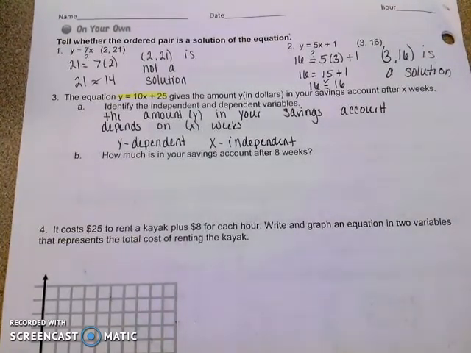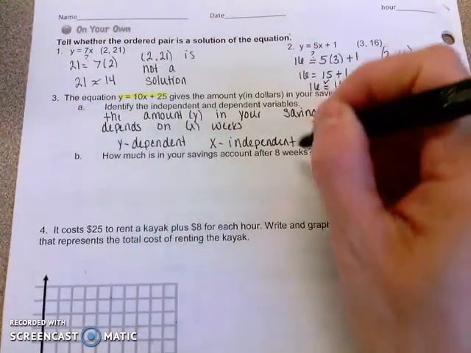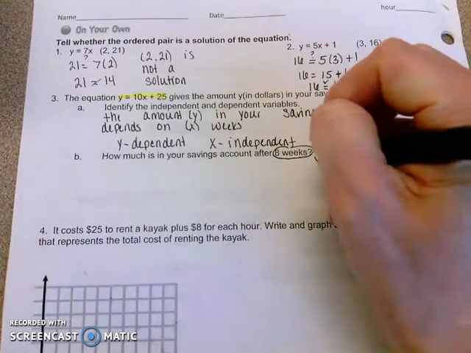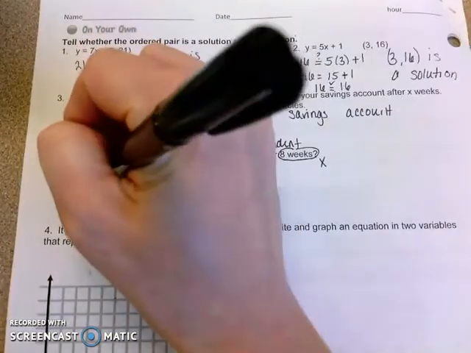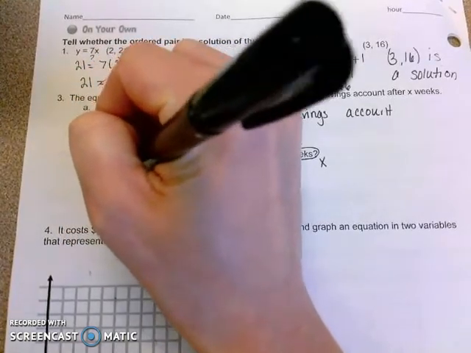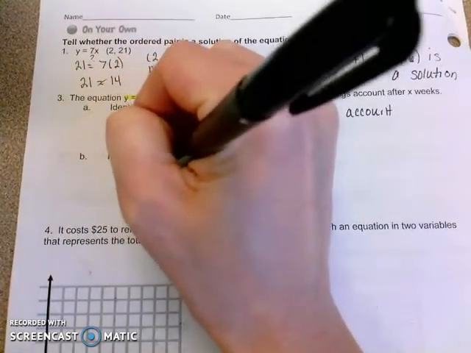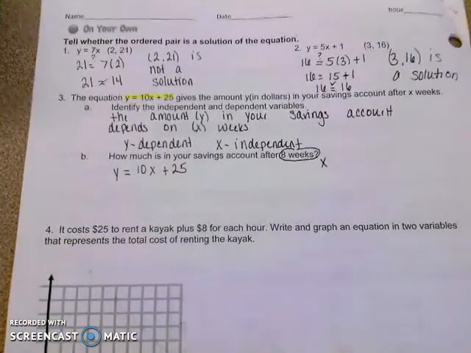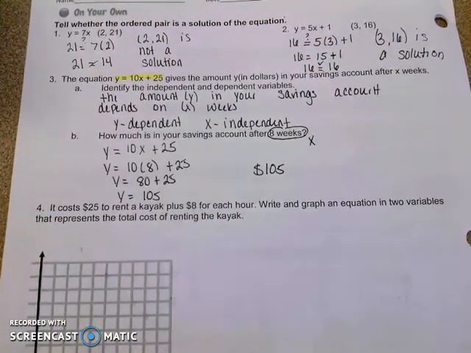So now for letter B, how much is in your savings account after 8 weeks? So 8 weeks, that's going to represent your X. So if X is 8, you're going to substitute that into that equation, 10X plus 25. So pause your video and substitute that X in there and solve. So you would have $105 in your savings account after 8 weeks.